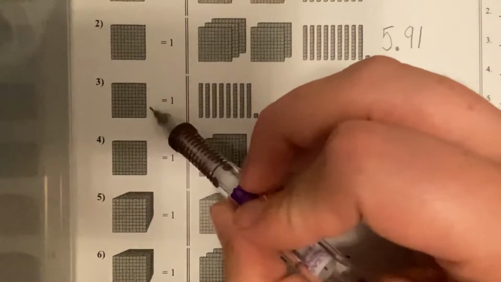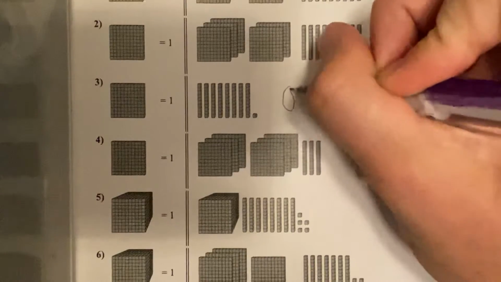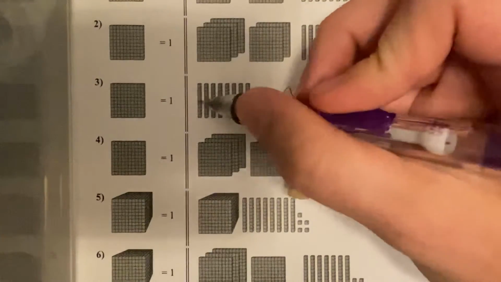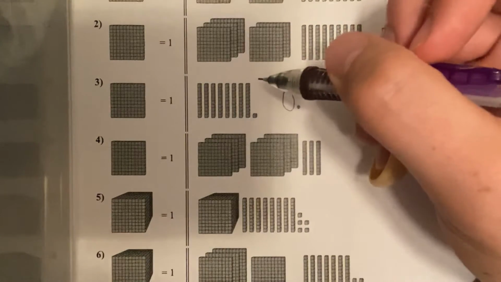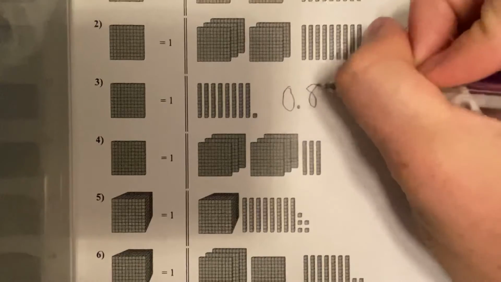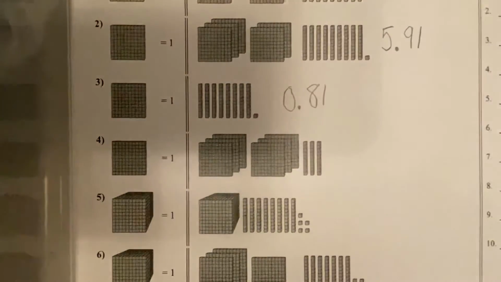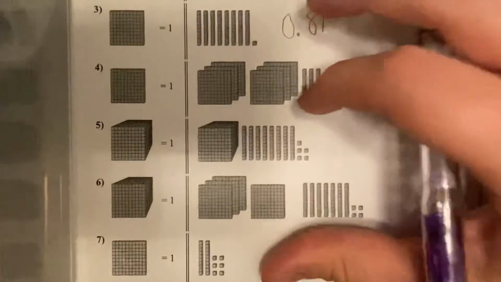Now this one, the flat is still a whole, but I have 0 flats. So I'm going to put 0 for the flats piece. Then I count my rods, 1, 2, 3, 4, 5, 6, 7, 8. And I have 8 tenths for my rods and 1 hundredth or unit. So 0 and 81 hundredths.